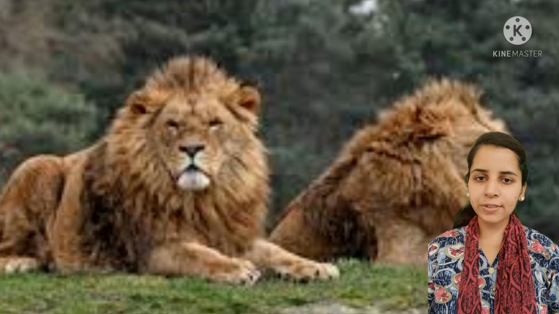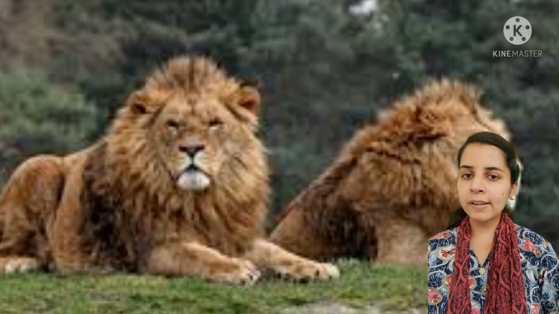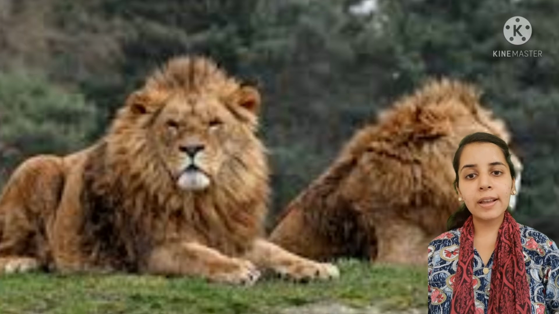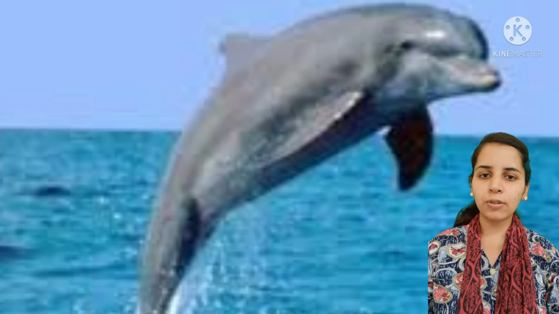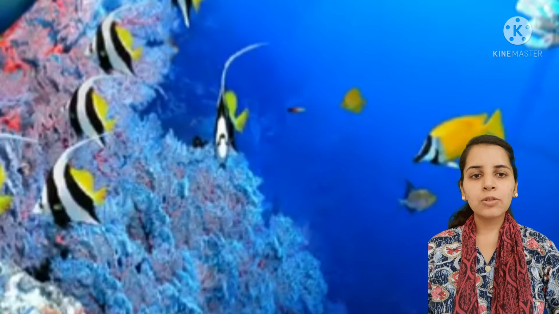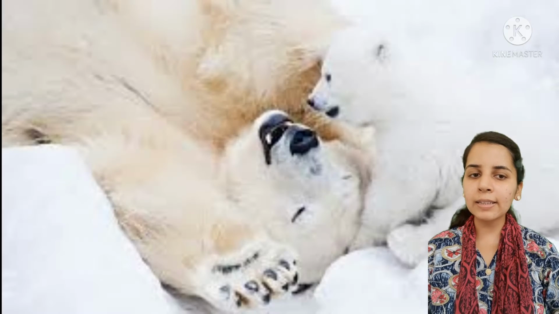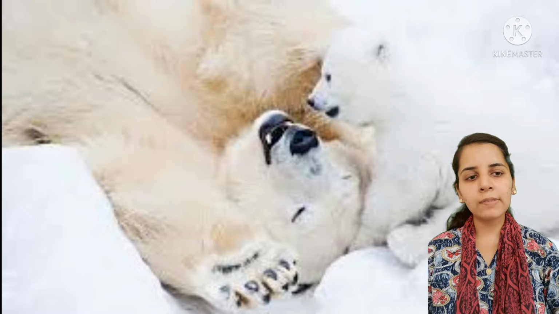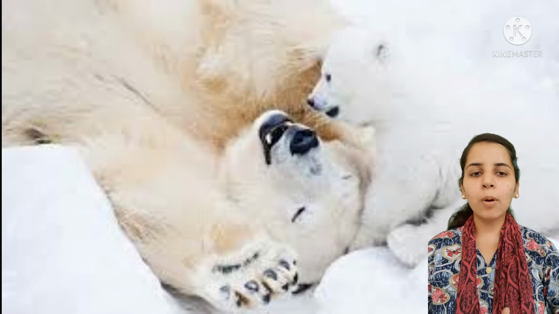So we have discussed different types of animals that live in different habitats. Different habitats are forest, desert, polar region and high mountains, oceans and fresh water. And different animals live in different habitats. And we were doing adaptations in animals. So adaptations are changes in the body organs, functions, features or behavior of an organism that help it to survive in its habitat. And we have discussed adaptations in their body coverings.